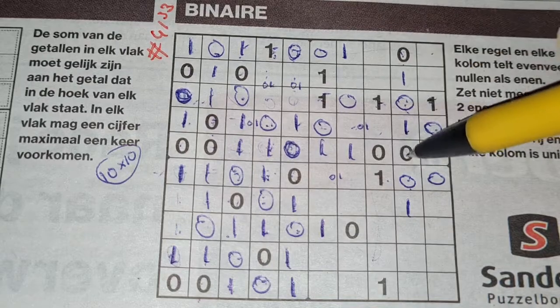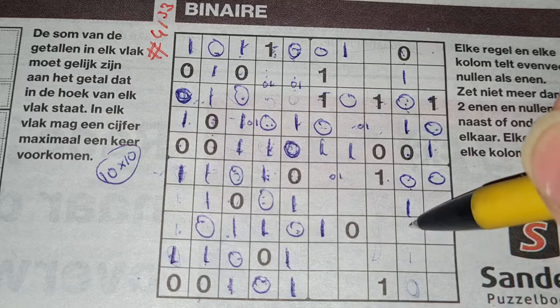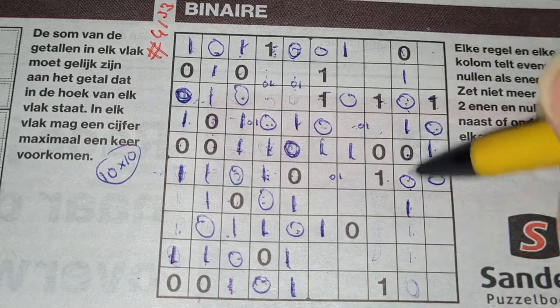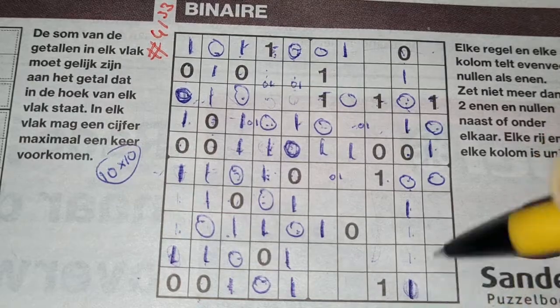Well, we have here 4 O's. If I place number 5 there, then we have 3 ones in a row in this column. Not allowed, one of the rules. So this cannot be an O. This should be a 1.